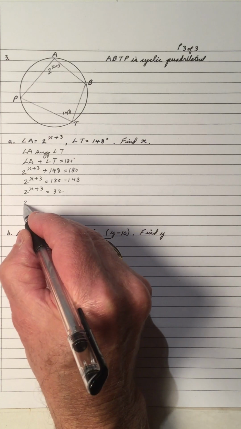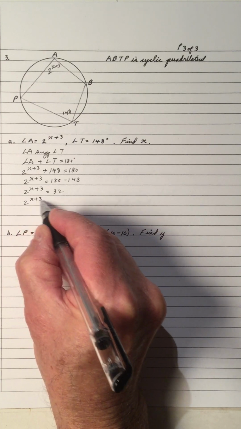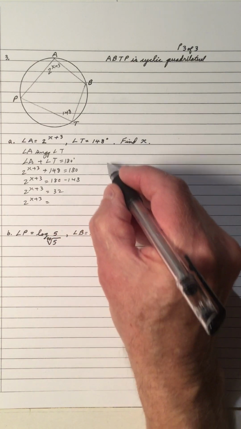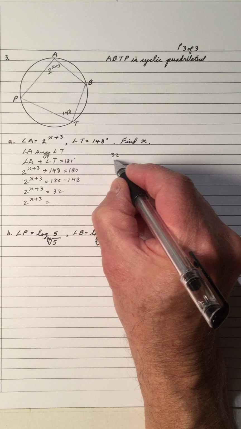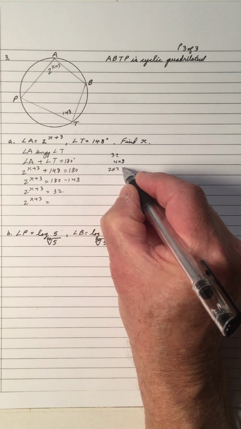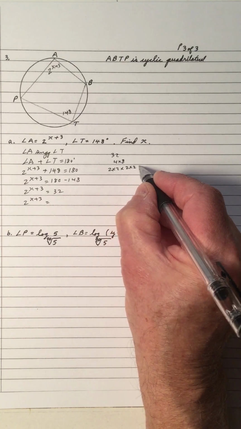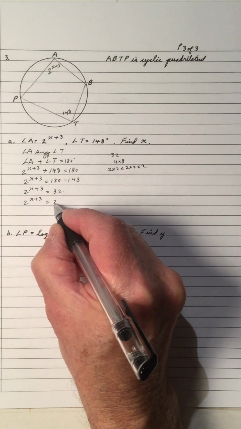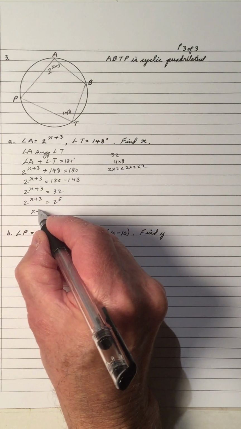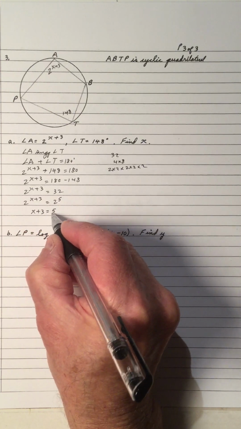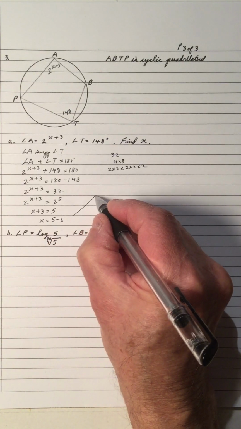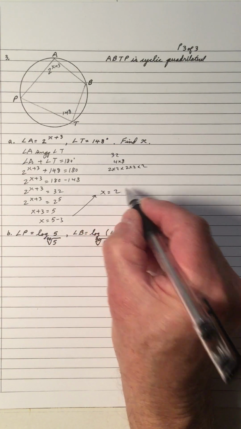So this exponential has a base 2. So is it possible to write 32 with a base 2? 32 is 4 times 8. 4 is 2 times 2. 8 is 2 times 2 times 2. So 32 is 2 to the 5, same base. Since the bases are the same, x plus 3 equals 5. x equals 5 minus 3. So x becomes 2.